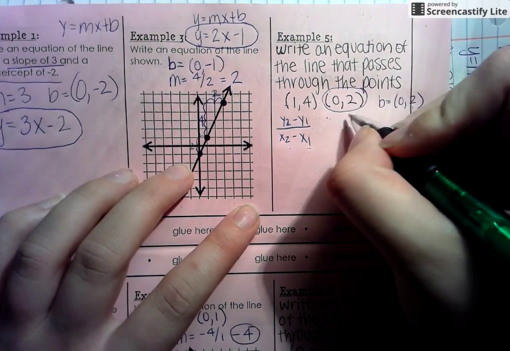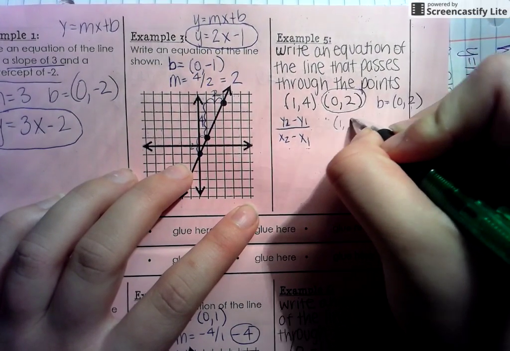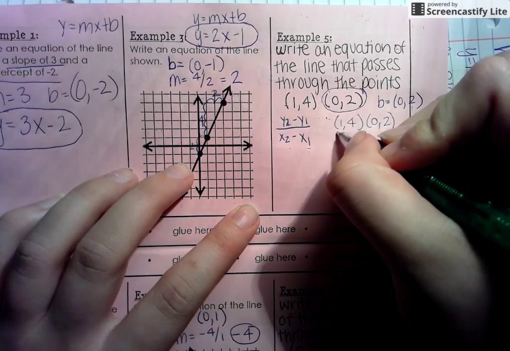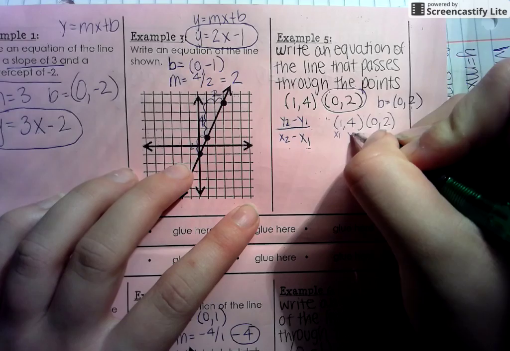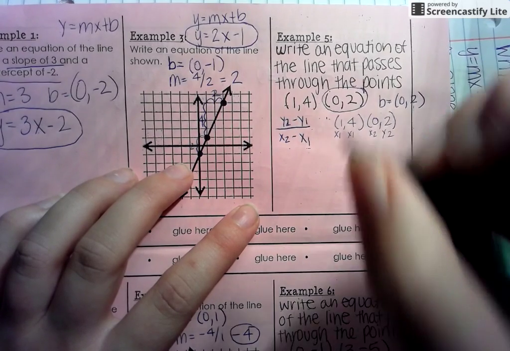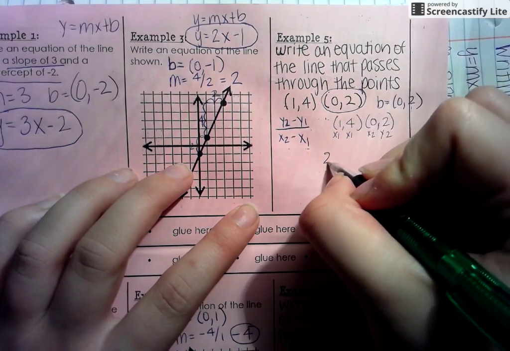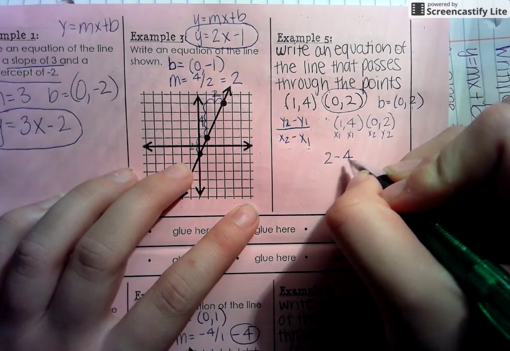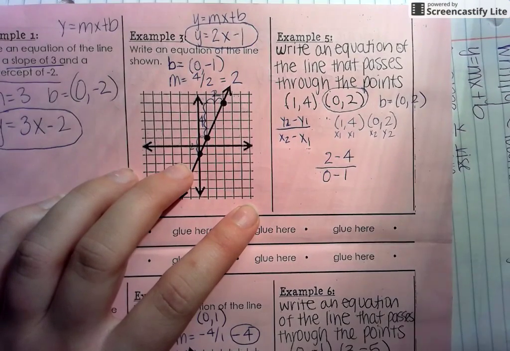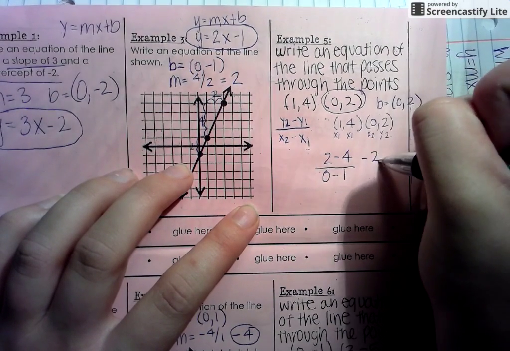Okay, so if I have my points, I have 1, 4 and 0, 2. I'm going to label these. So I have x1, y1, x2, y2. So I'm going to take my points. So I have 2 minus 4 over 0 minus 1. So 2 minus 4 is going to give me a negative 2.